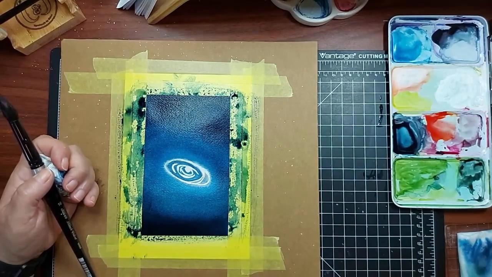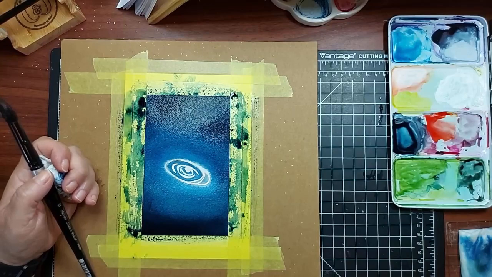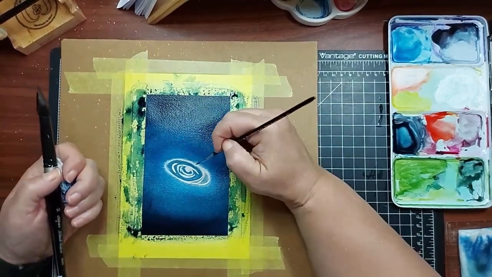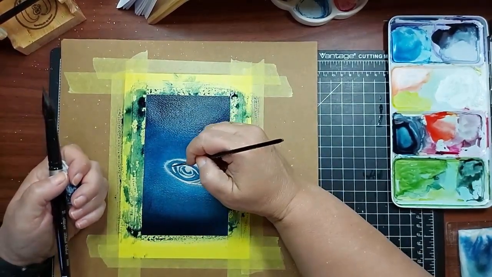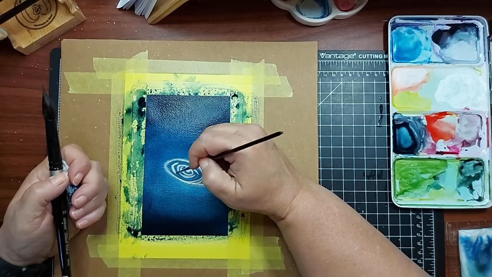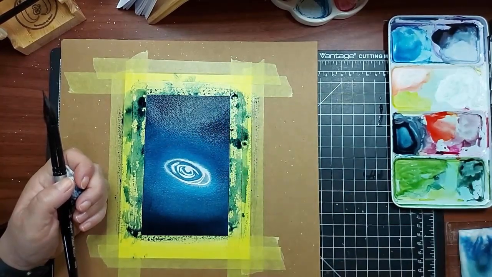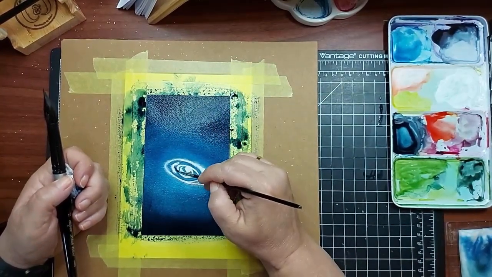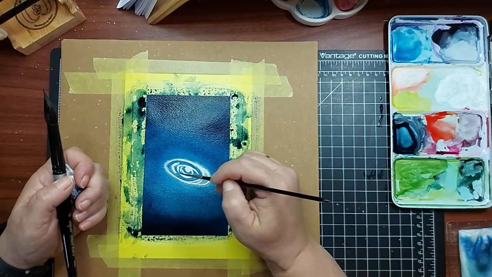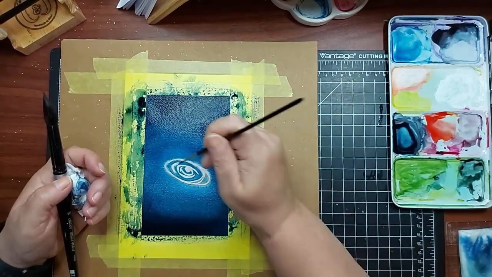So actually what I'm thinking is if I took a little bit of water and then came around and I just put paint. No, that was not the thing to do. Not the thing. Don't do that.